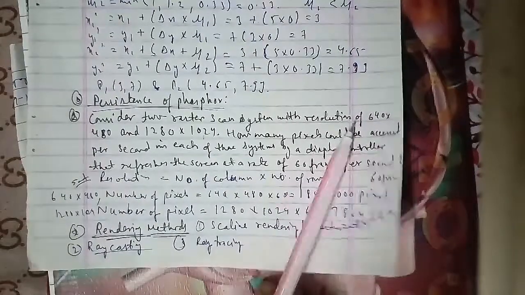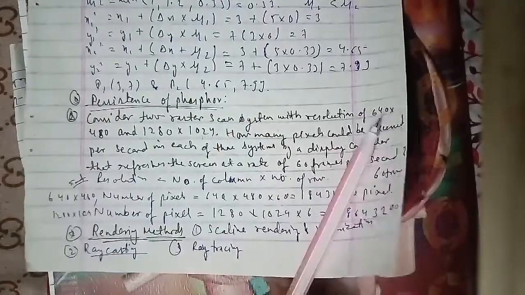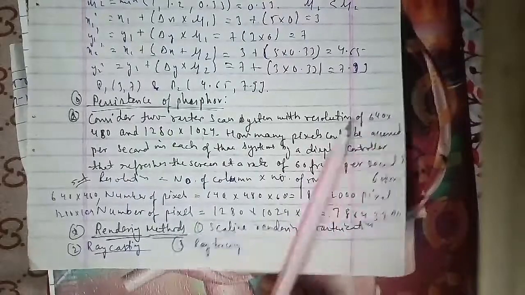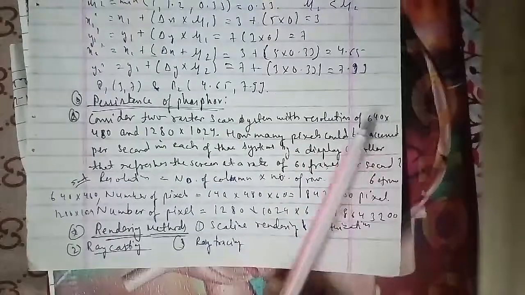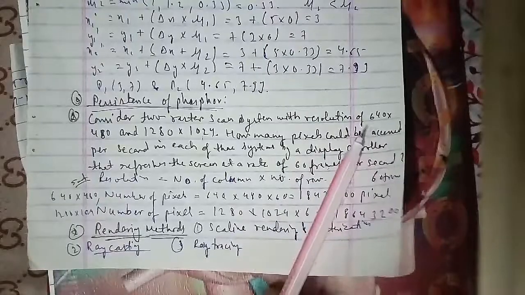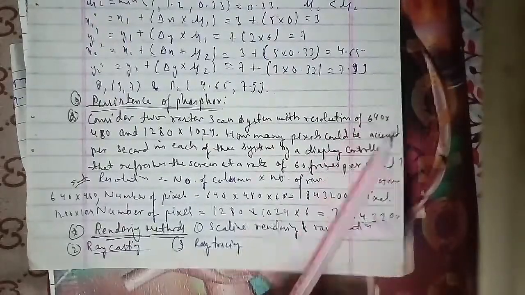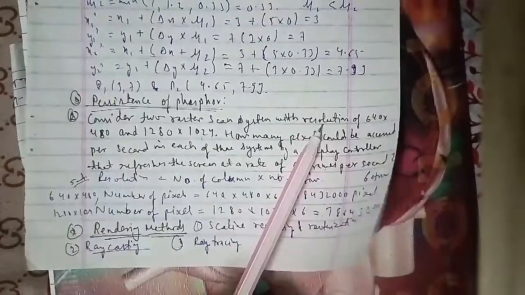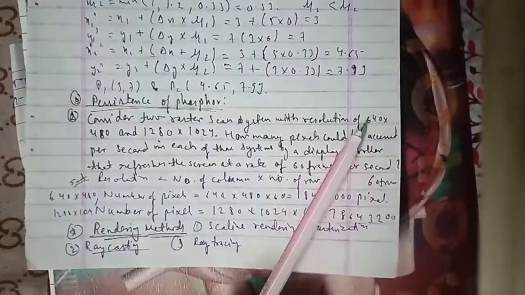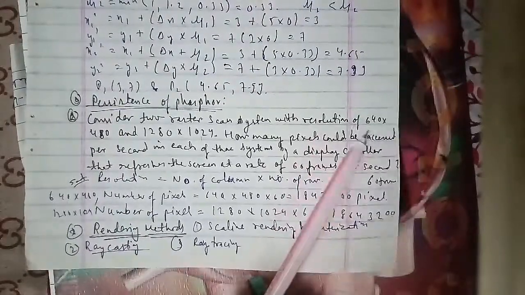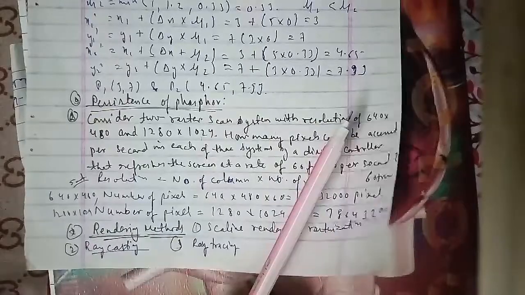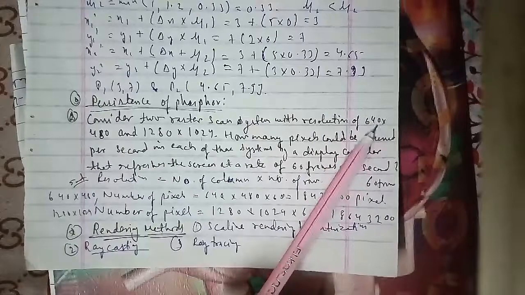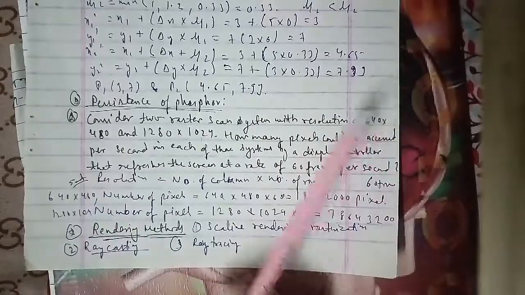and YCD, which is YC plus YD by 2, and XABC, that is XAB plus XBC by 2, YABC, which is YAB plus YBC by 2, XBCD, which is XBC plus XCD by 2, YBCD, which is YBC plus YCD by 2, and XABCD, that is XABC plus XBCD by 2, and YABCD, that is YABC plus YBCD by 2 here.